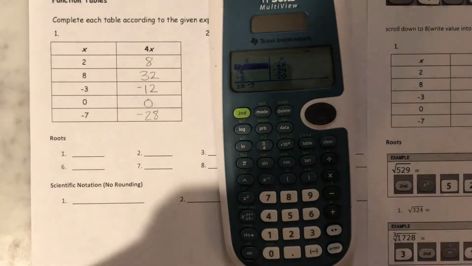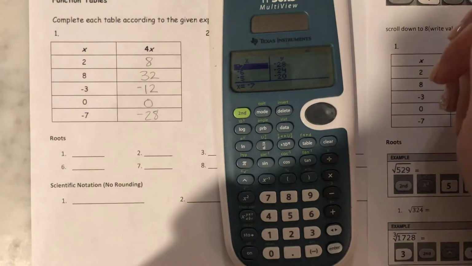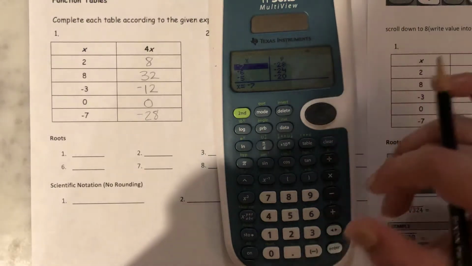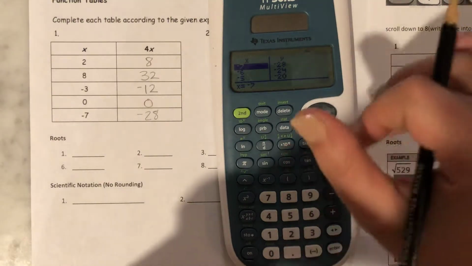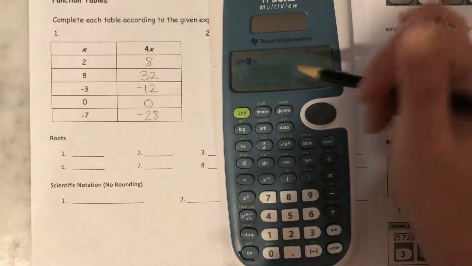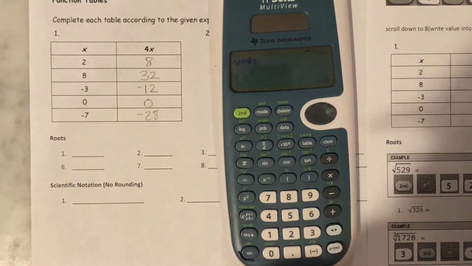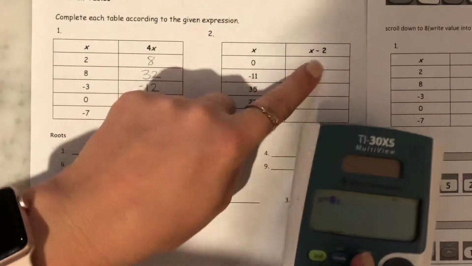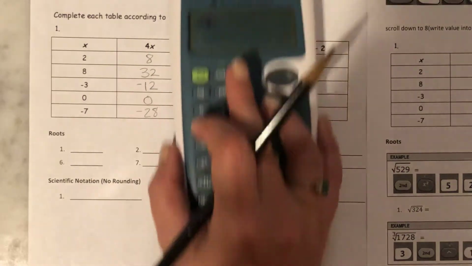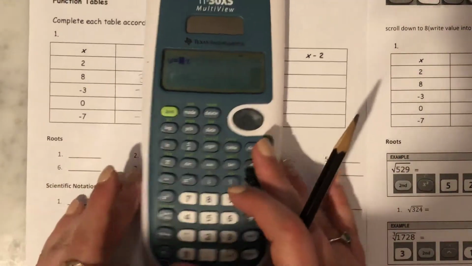Okay, so our next one, we're going to work it together, but try. I'm going to help you a little bit more with this one. Okay, so we're going to press table again. It's bringing me back to y is equal to, and now I want to make it y is equal to x minus 2. So you need to see the full calculator.